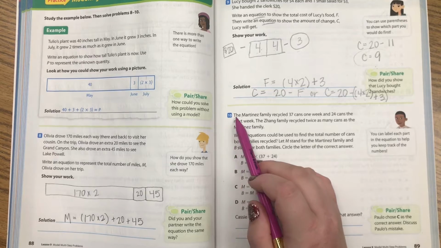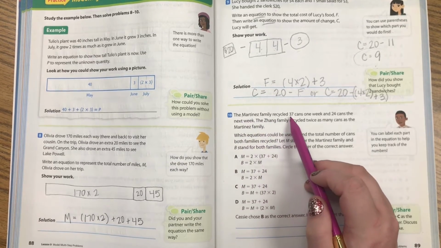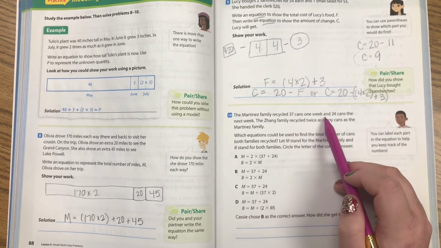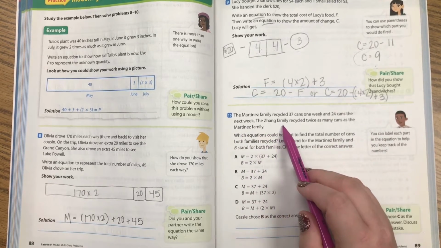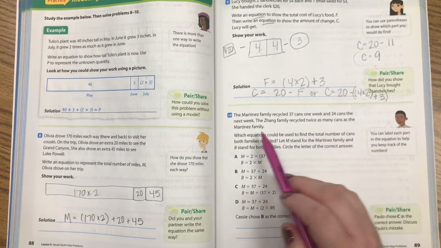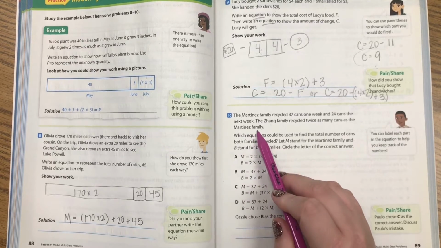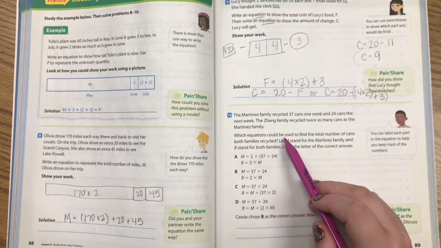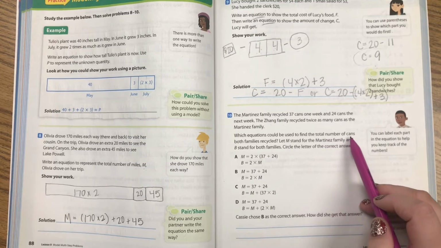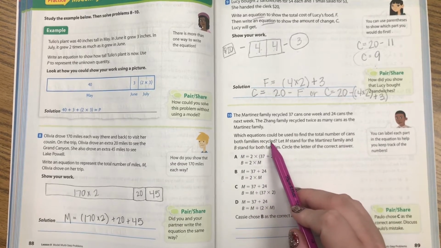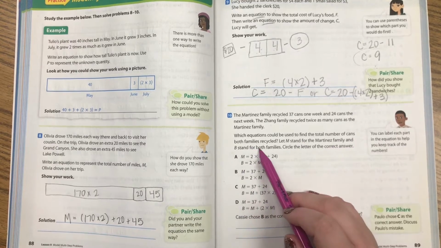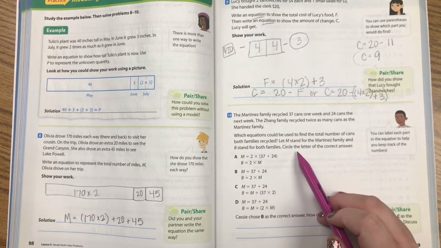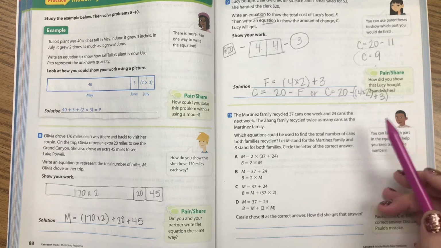Number 10, the Martinez family recycled 37 cans one week and 24 cans the next week. The Zhang family recycled twice as many cans as the Martinez family. Which equations could be used to find the total number of cans both families recycled? Let M stand for the Martinez family and B stand for both families. Circle the letter of the correct answer.